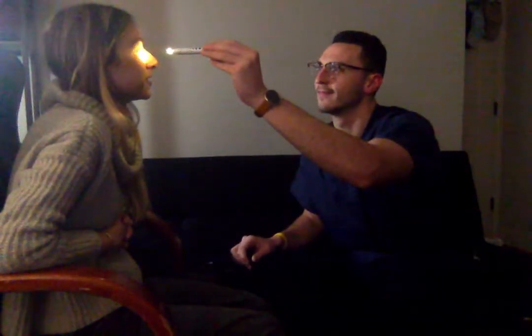Fantastic. So we have a direct light reflex in the right eye as well as a consensual light reflex in the left eye. Now I'm going to test the other eye. Focus on that wall. Fantastic. Direct light reflex of the left eye and a consensual light reflex of the right eye.